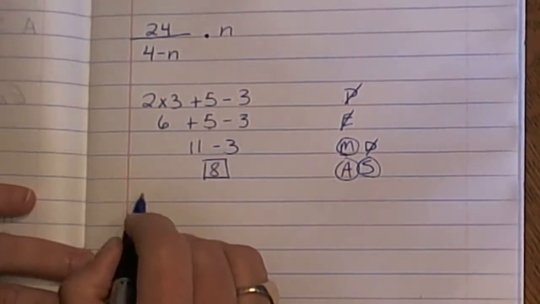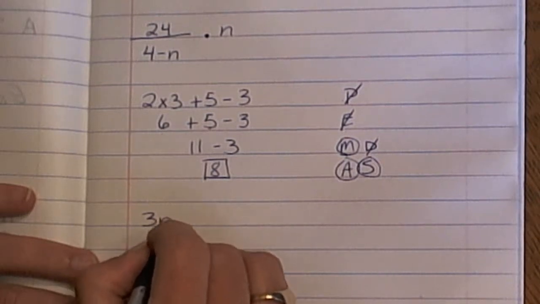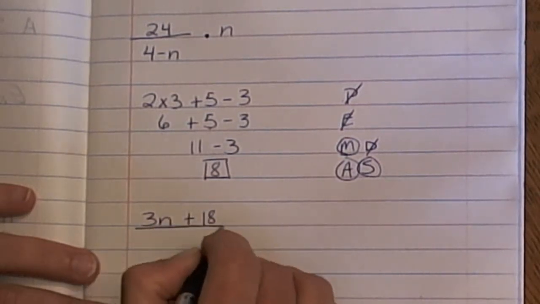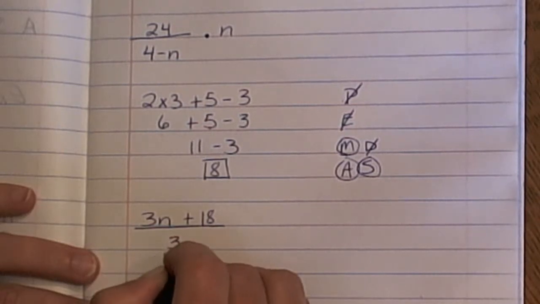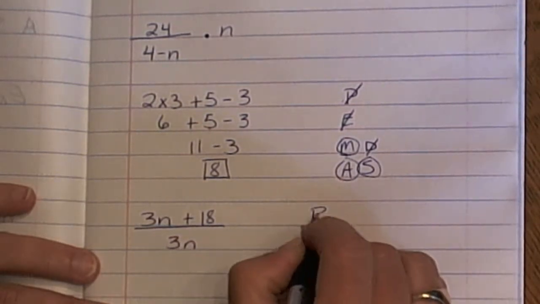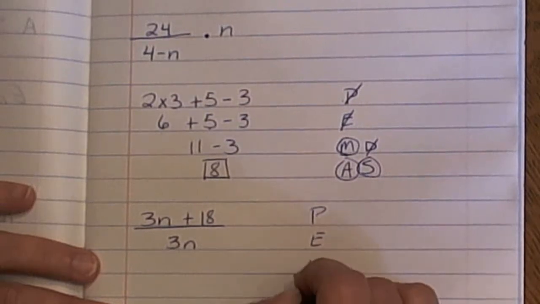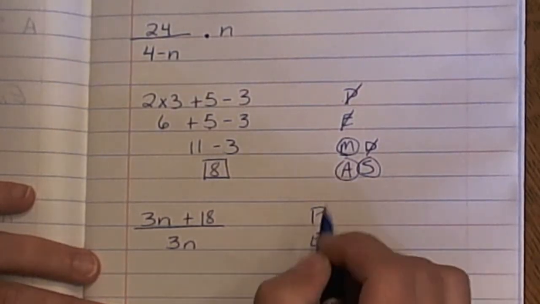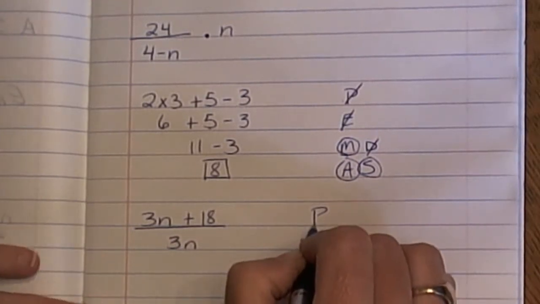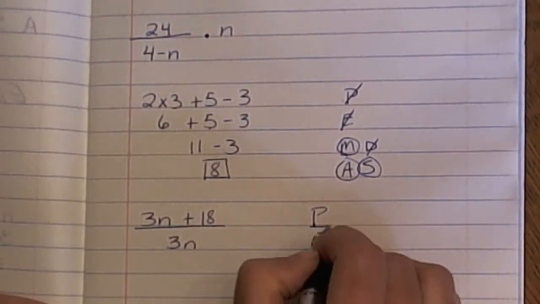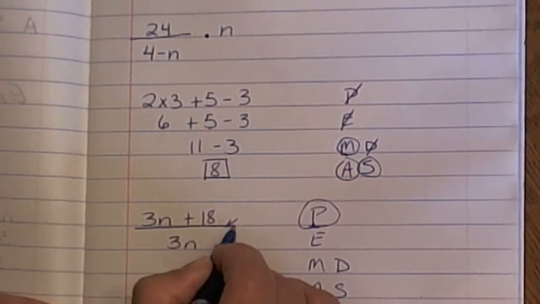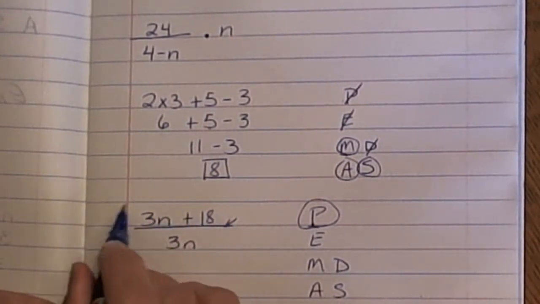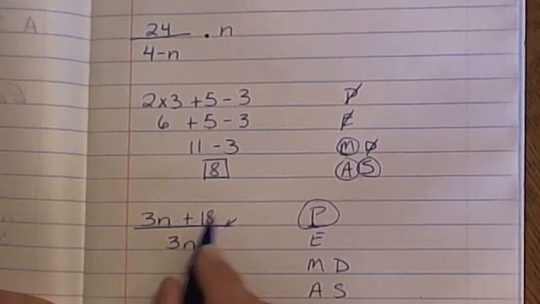The next problem is 3n plus 18 divided by 3n. I don't see parentheses, but I do see a grouping symbol. My grouping symbol is my division sign.